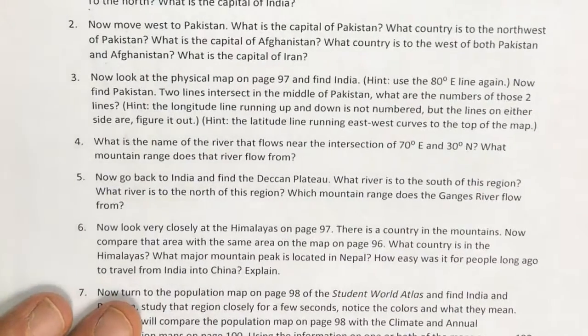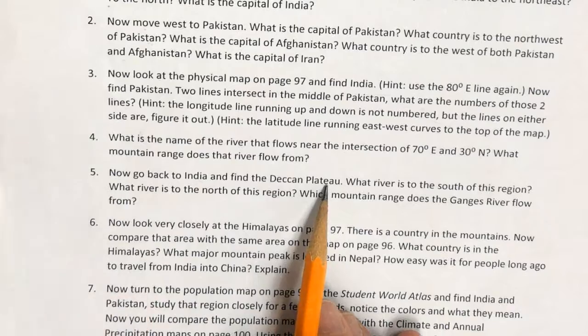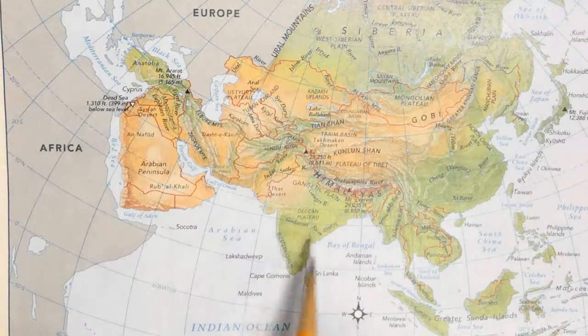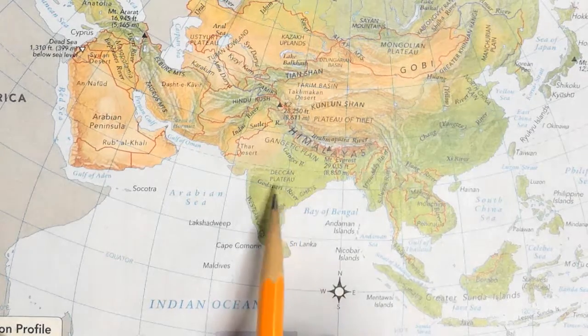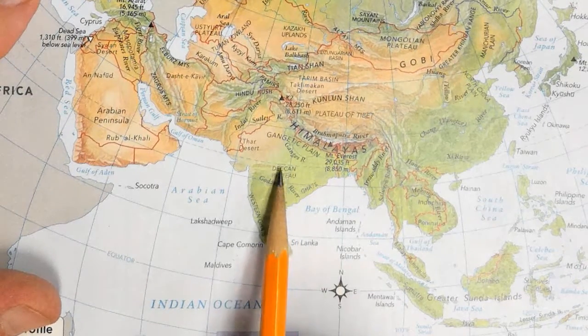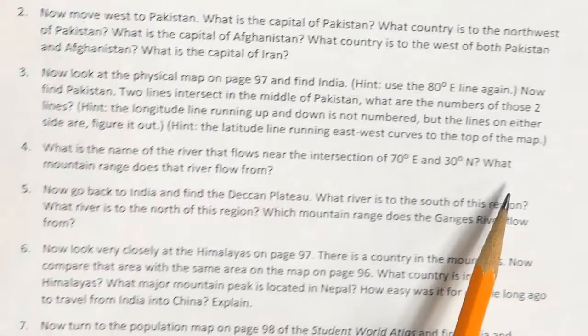All right, let's see what number 5 says. Now, go back to India and find the Deccan Plateau. Okay, back to India. Right smack in India, there is the Deccan Plateau. Everybody see that? Now, what does it say? So what? I found it. So what? What river is to the south of this region?